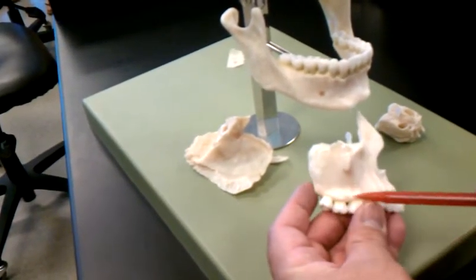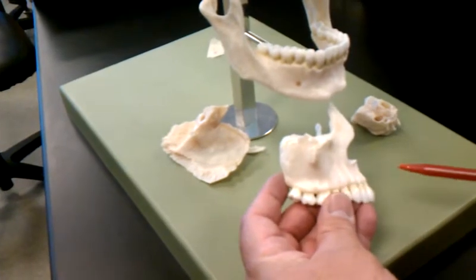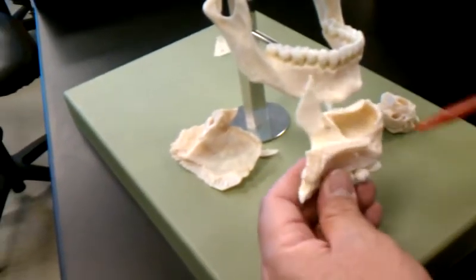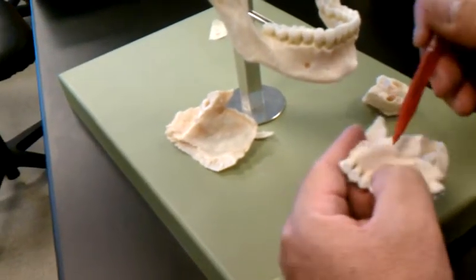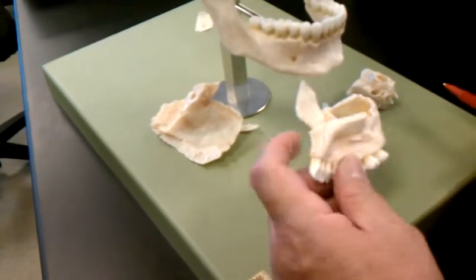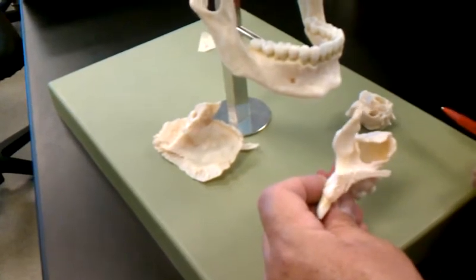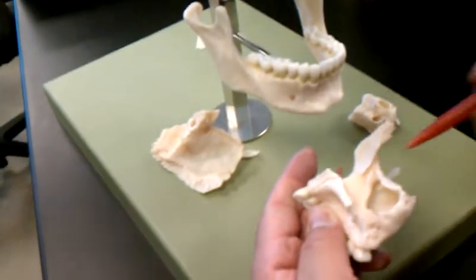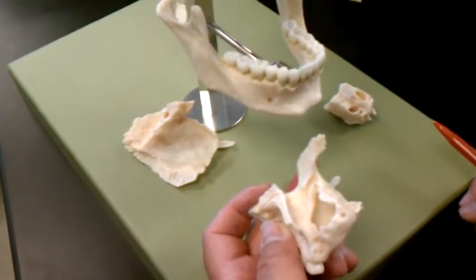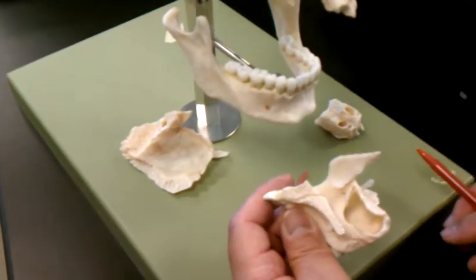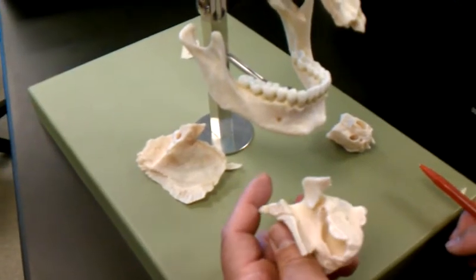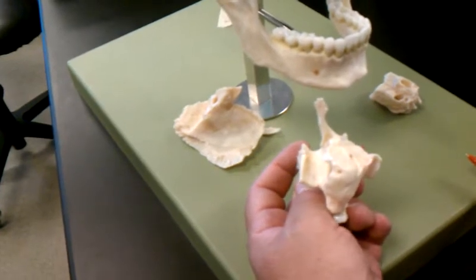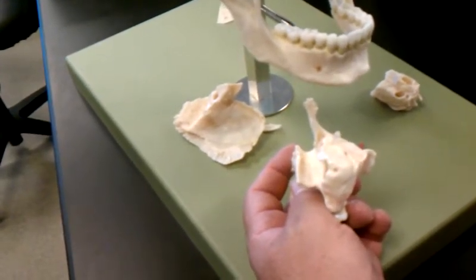Here is the alveolar process, or actually alveolar margin, and then here is the hard palate, forming the anterior two thirds of the hard palate. Here you can see that canal, which is going to be part of the nasolacrimal canal. Here you can see this opening here.